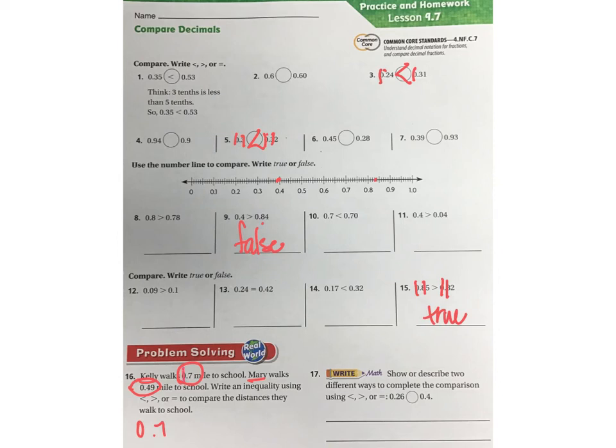So we start with 0 and 0, so cross those off. And then we go to 7 and 4. What's greater, 7 or 4? 7. Yeah, so we know that 7/10 is greater than 49/100. Did we write an inequality using those signs to compare those numbers? Yeah. Okay, very good. So that one's all done. We don't have to label it because it was just looking for a number answer.